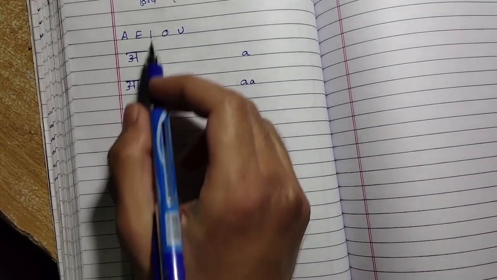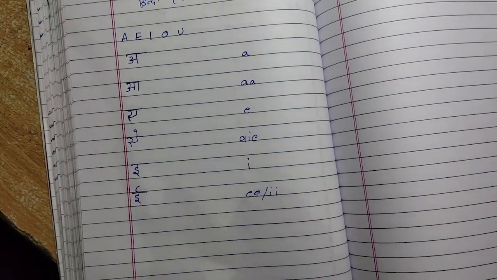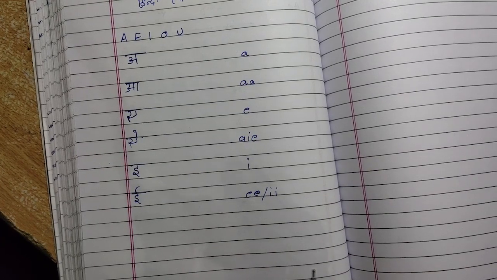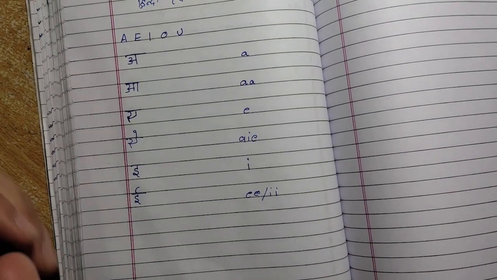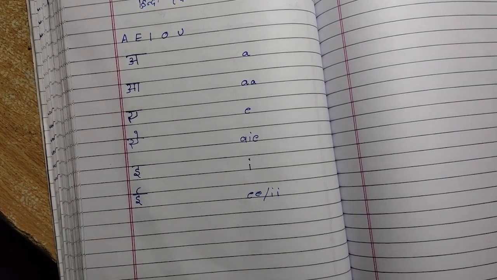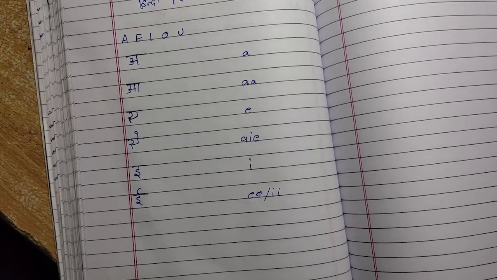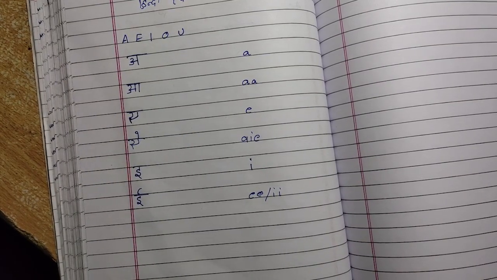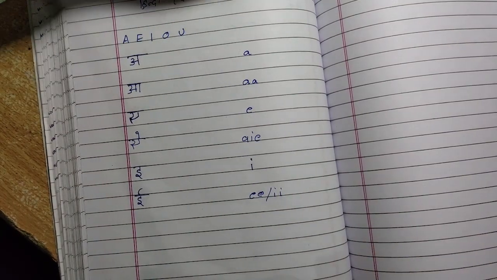Now I'm going to draw O. I'm sorry if the audio is not clear. Yeah, now the audio should be much clearer. But we are going to draw O.